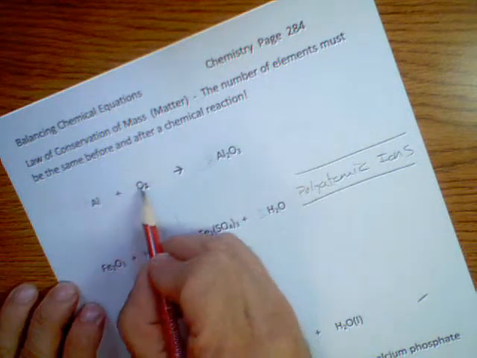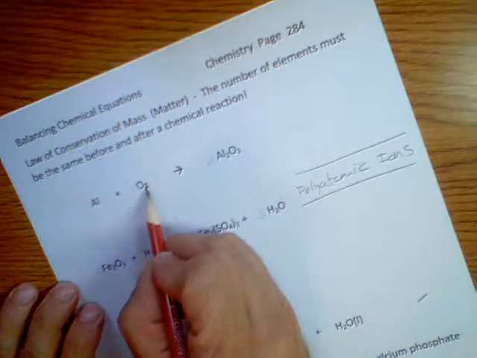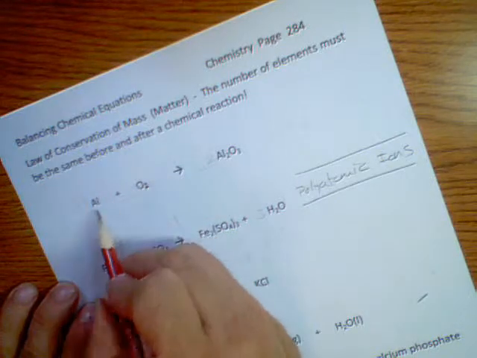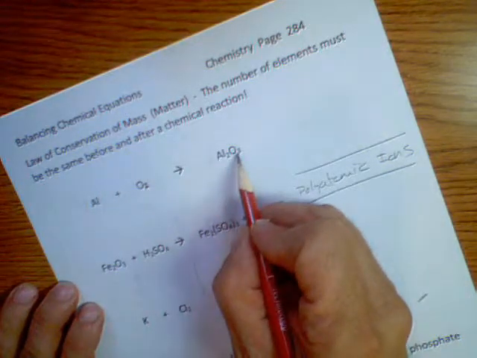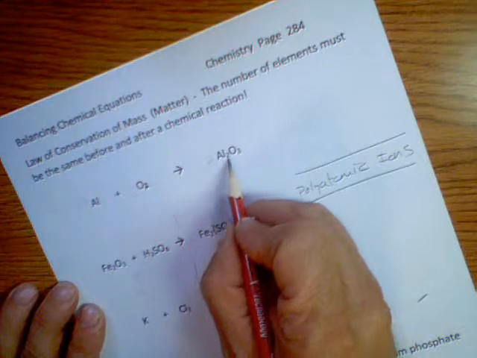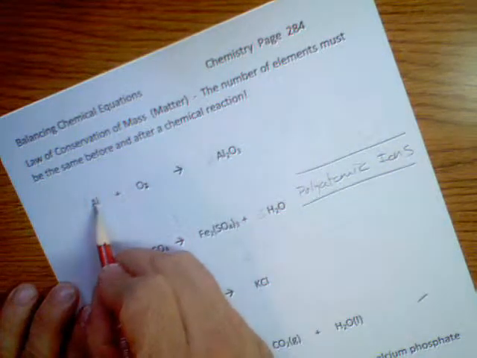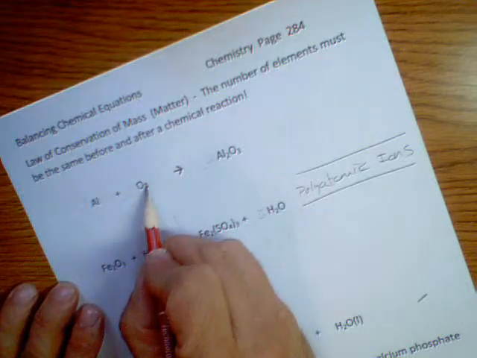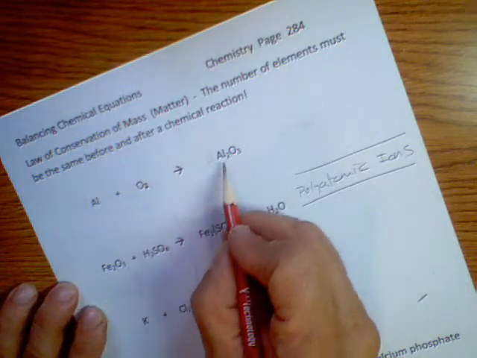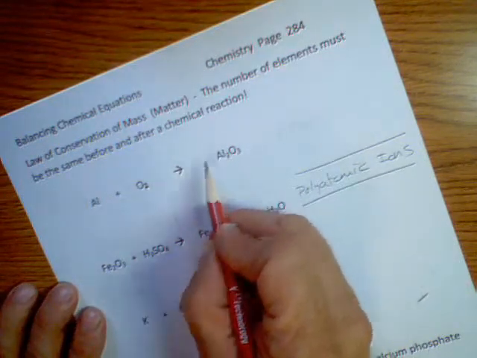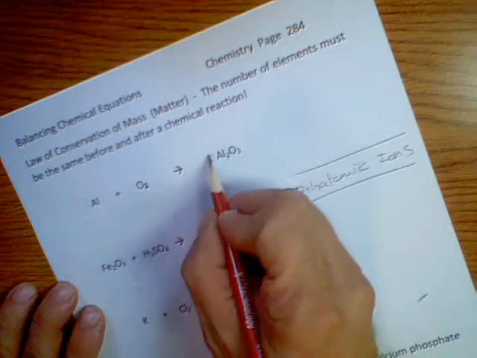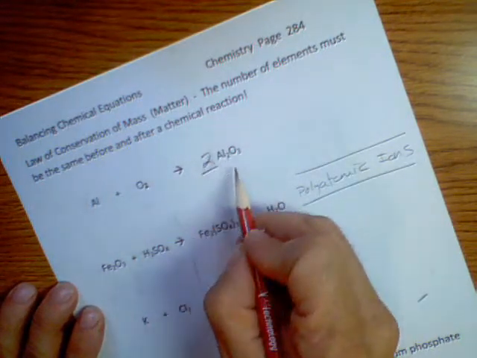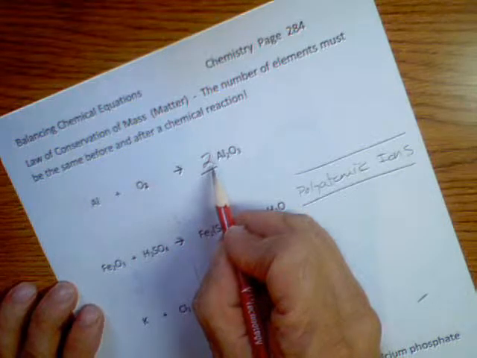We have a diatomic oxygen here, which is a gas. It's one of the Brinkelhoffs. And we've got aluminum, and then we have aluminum oxide. So we've got two aluminums and one on this side. Clearly not balanced. 3 oxygens on this side, 2 on this side. Clearly not balanced. So what I'm doing in my head is I'm thinking, what number can I put here to make this balanced? And I'm going to try 2. You heard me. Try. I might change that.